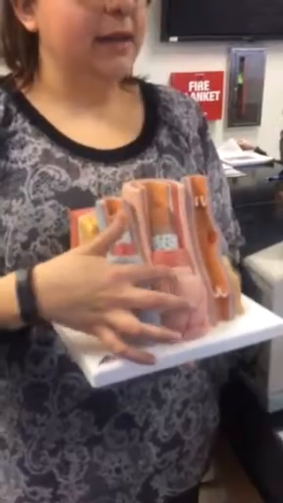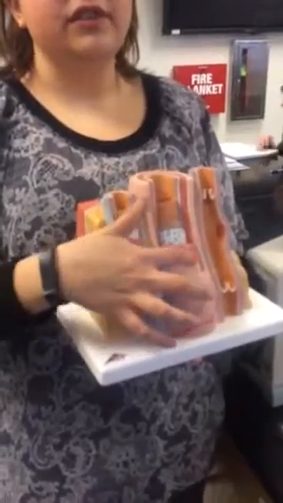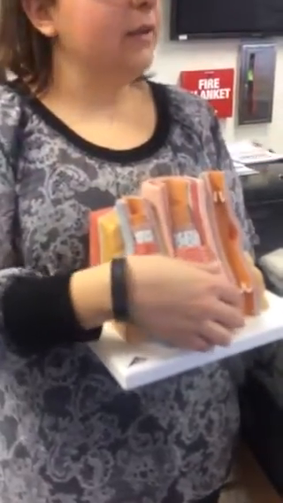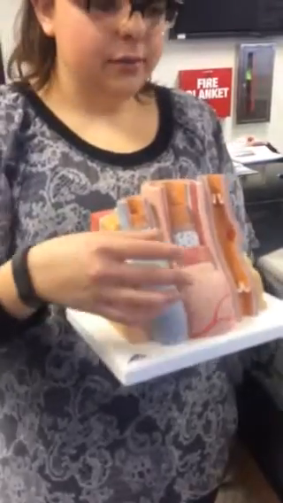Beyond that, we have the external elastic membrane, which is also only found in arteries. And then out here, we have the tunica externa. The tunica externa provides support for the vessel, provides protection. And what's interesting is even in here, it's the first time I've noticed it, do you see these little vessels running within the tunica externa? This is vasa vasorum, and these are blood vessels that supply blood vessels.